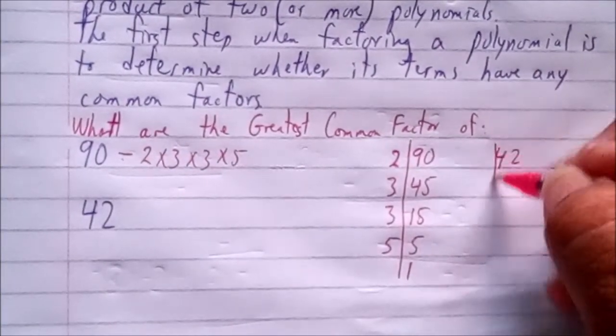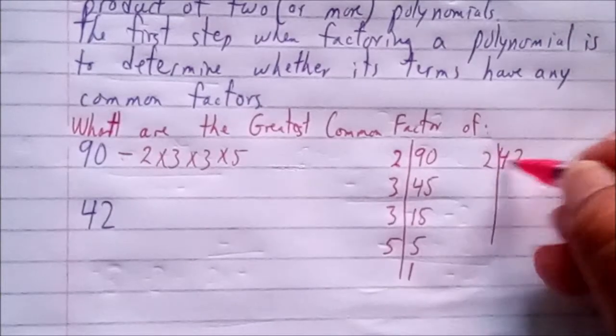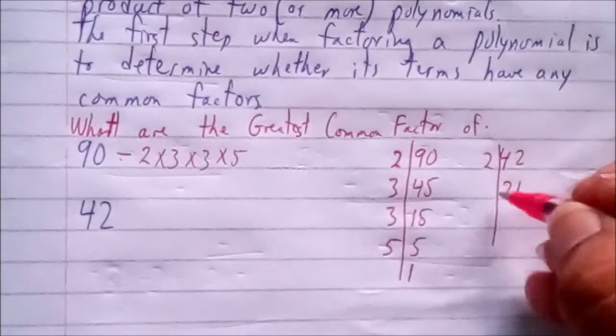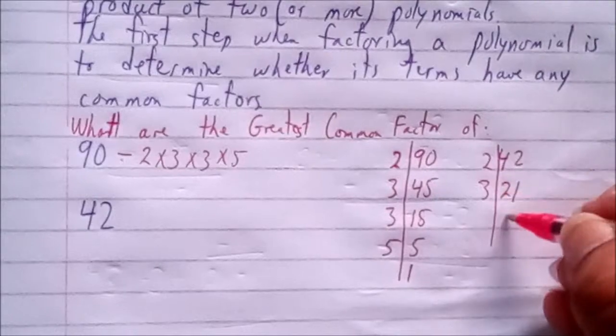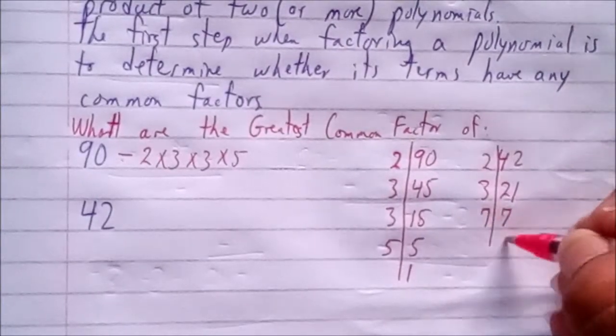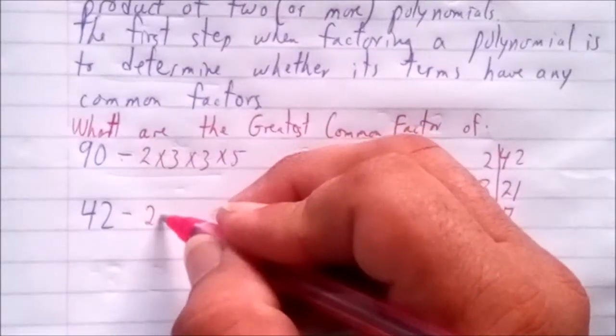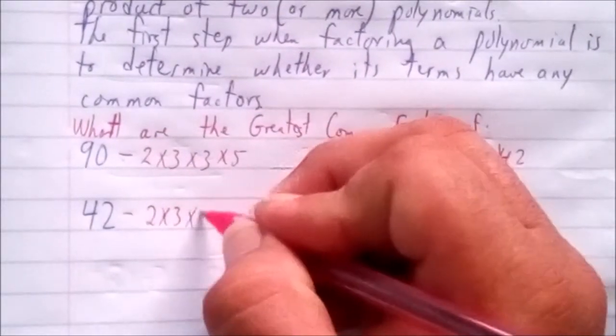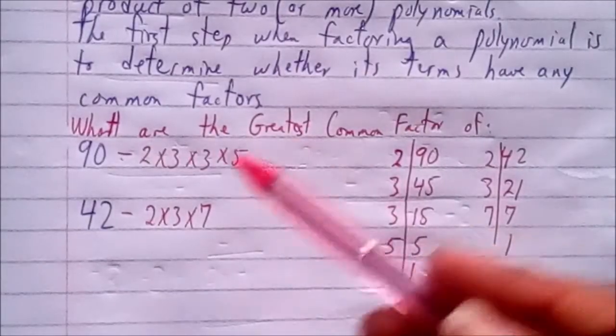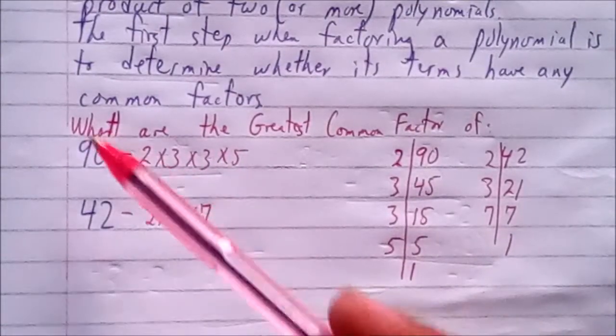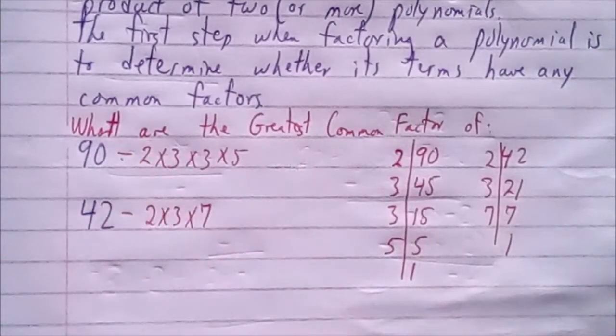You divide there by 2. The first prime number, if you can go in there, you get 21. 2 cannot go, so we go 3, 7, and then 7. That gives us 1. So therefore, we have that 42 is actually 2 times 3 times 7. Okay? So these are the prime factorizations of the respective numbers.